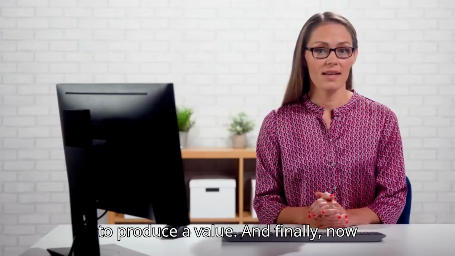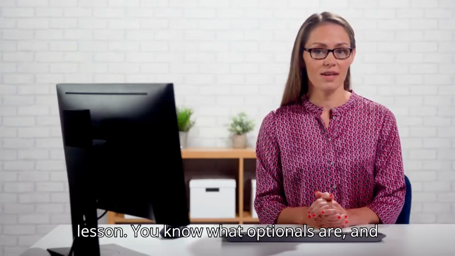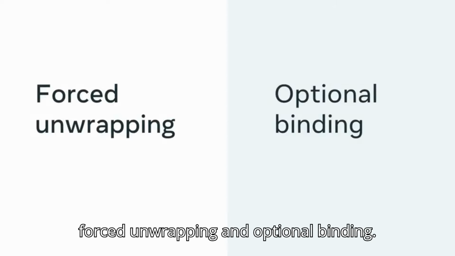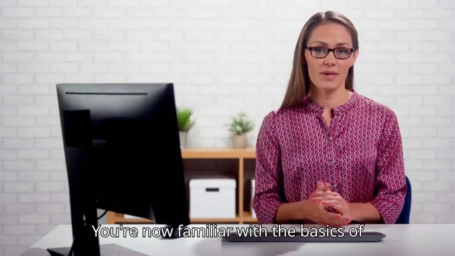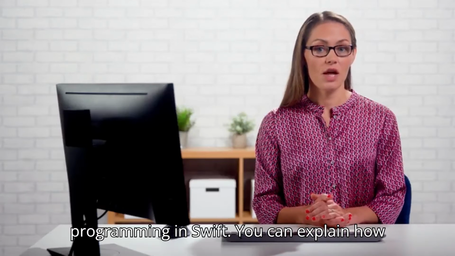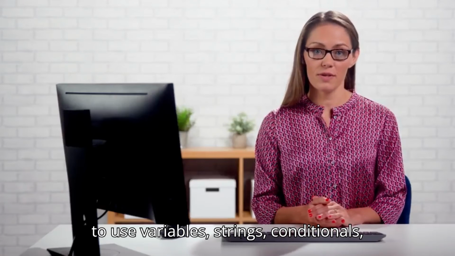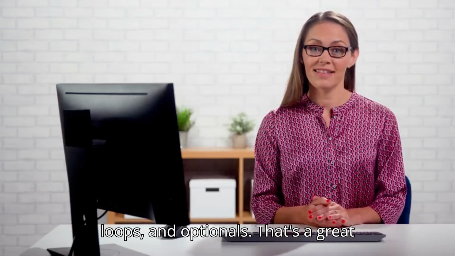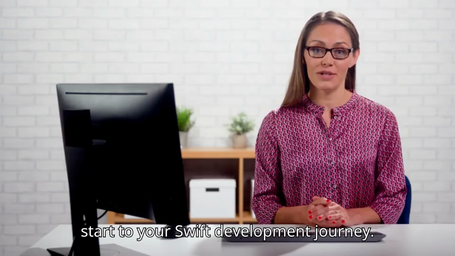And finally, now that you've reached the end of this lesson, you know what optionals are, and you are now able to distinguish between forced unwrapping and optional binding. You're now familiar with the basics of programming in Swift. You can explain how to use variables, strings, conditionals, loops, and optionals. That's a great start to your Swift development journey. Well done.